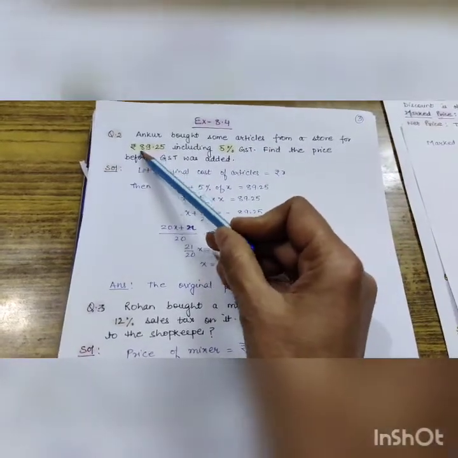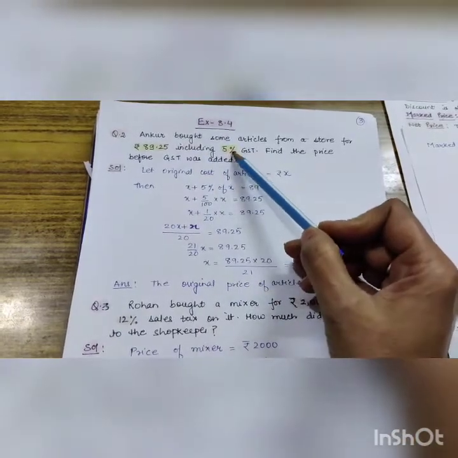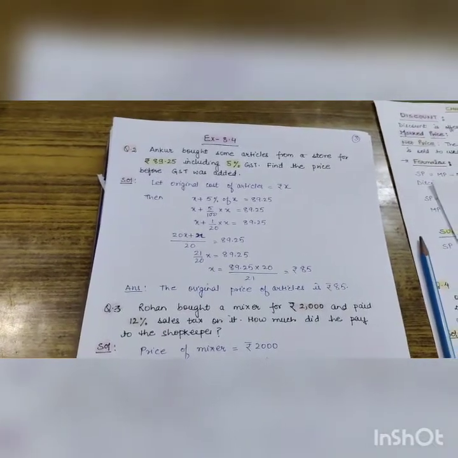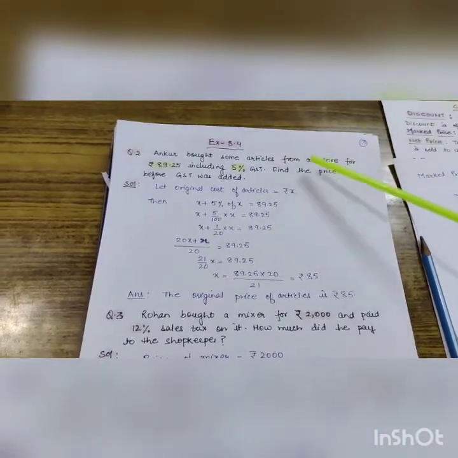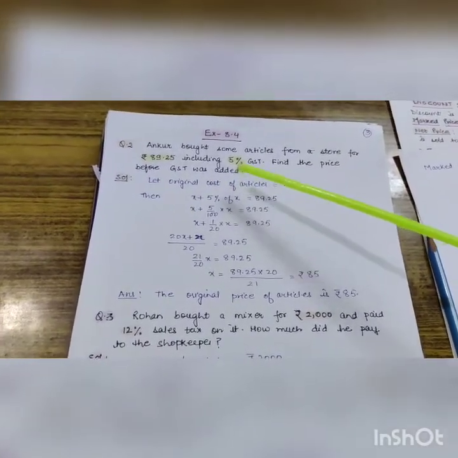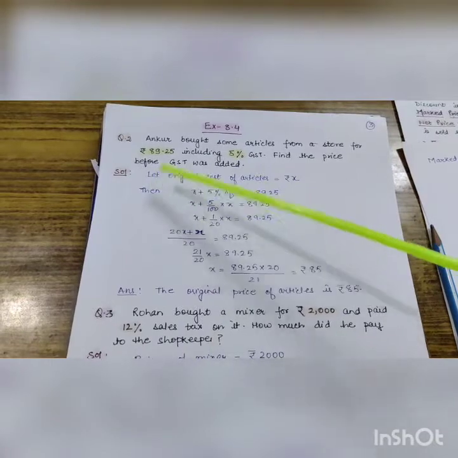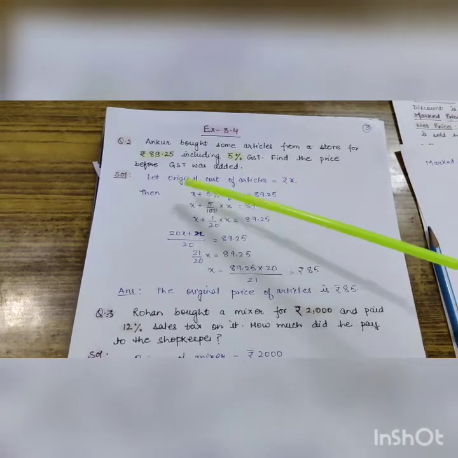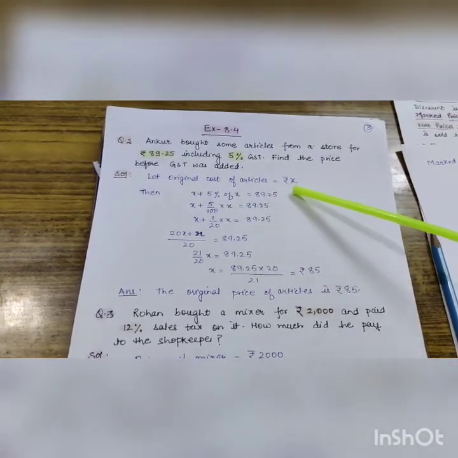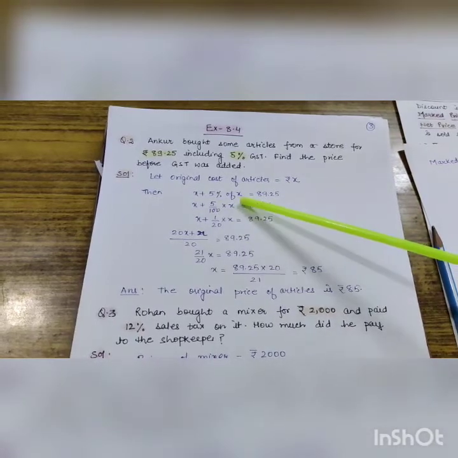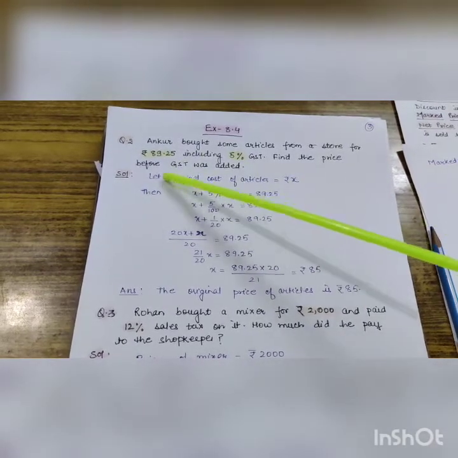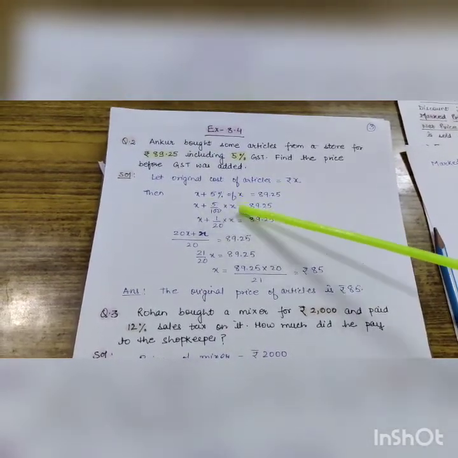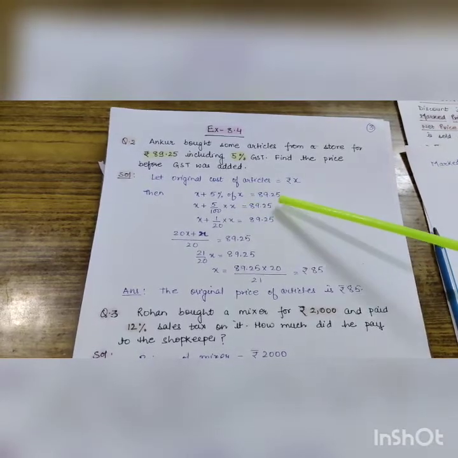So here the price of the article is this much, and this price includes the GST also, which is 5%, and you have to find the price before the GST was added. That means the actual price of the article. Okay, this price is with GST. And how much is the GST? This is 5%. So let the original cost of the article be rupees X. X plus 5% of X is 89.25. This is given to us. That means the actual price of the article plus 5% GST on it makes a total of 89.25.